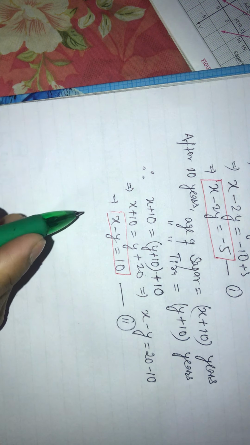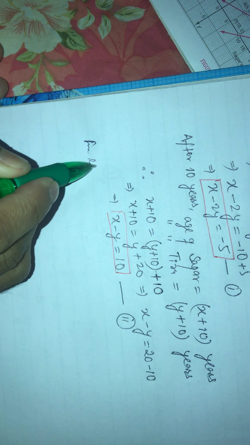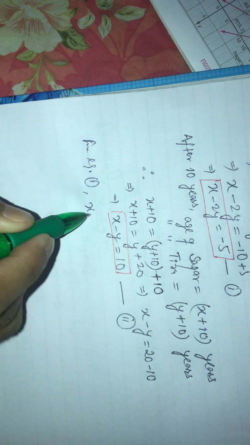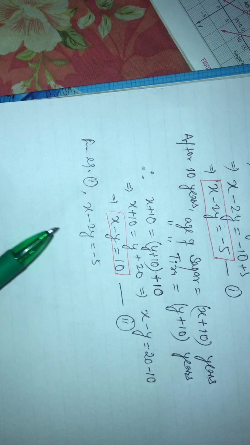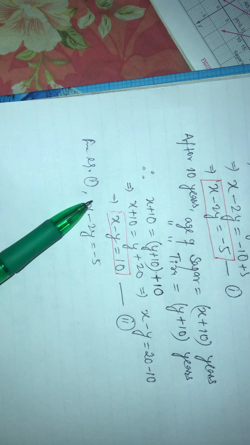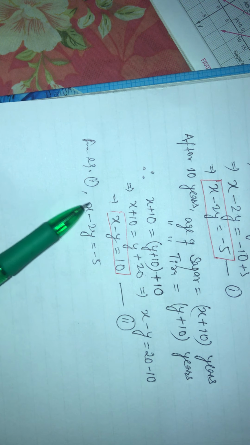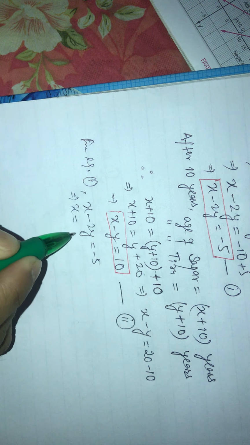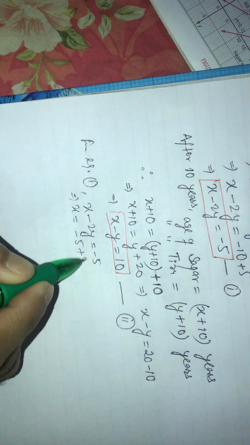Okay, now we'll take equation 1 first. From equation 1, it is x minus 2y equal to minus 5. As we have discussed earlier, x carries coefficient 1, y has 2, so obviously we'll keep x on the left hand side, and minus 2y I'll shift towards the right, so minus 2y becomes plus 2y.